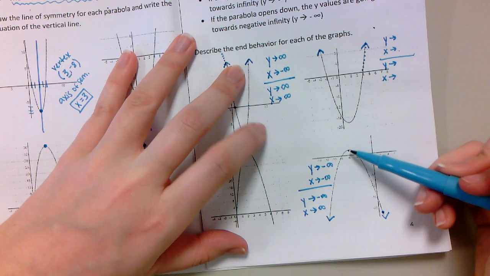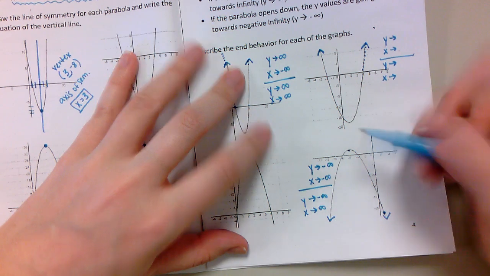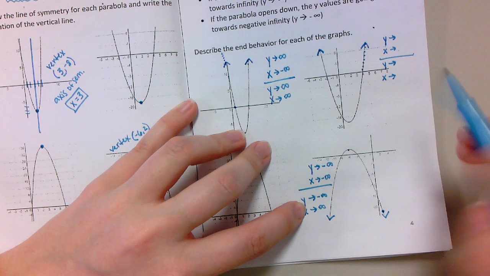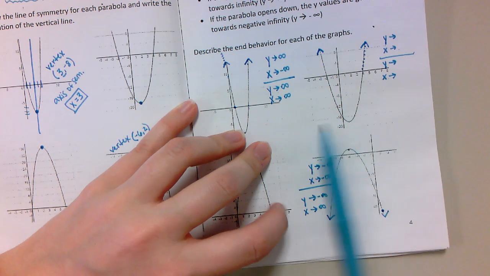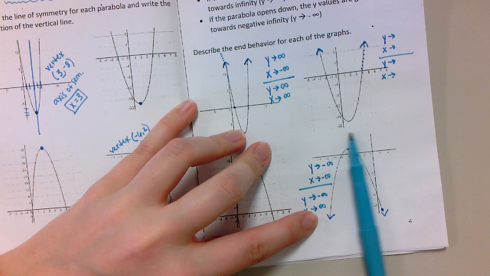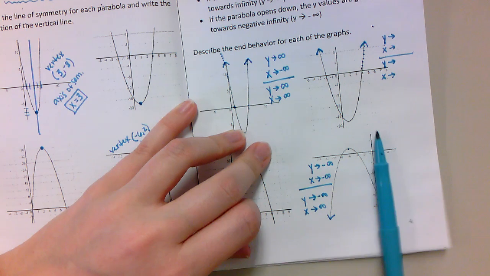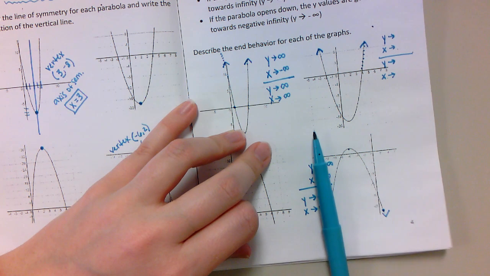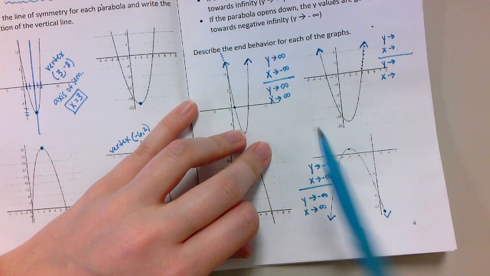So one end is negative y's and negative x's. The other end is negative y's, but it's moving in the positive direction on this x-axis. X is left and right. So from this point, I'd have to move right to get to that end behavior, which is positive. From this point, I'd have to move left to get to this end behavior, which is negative.